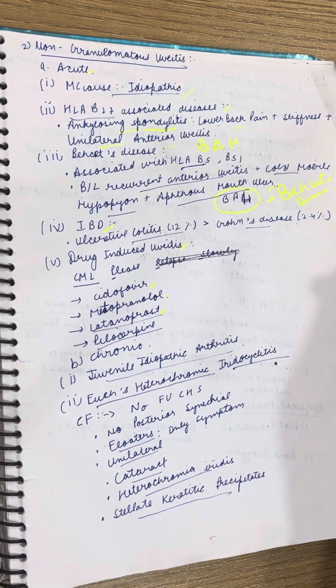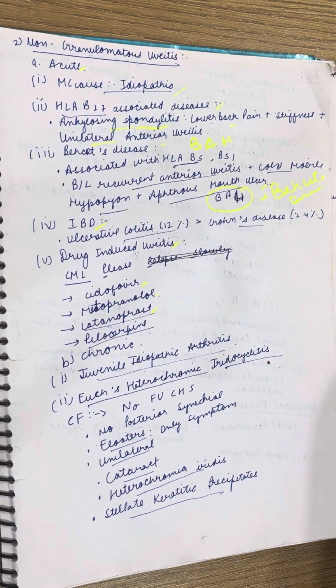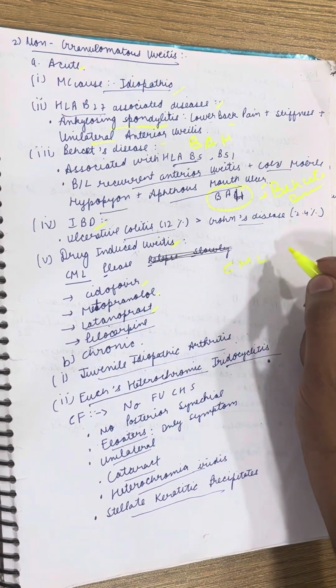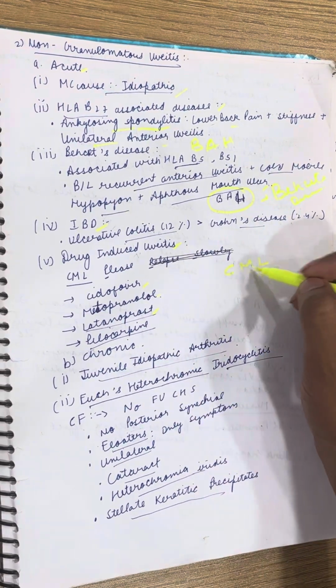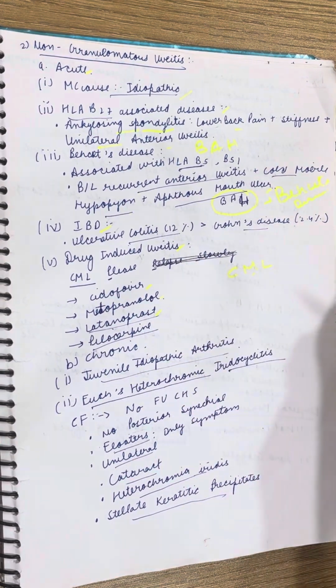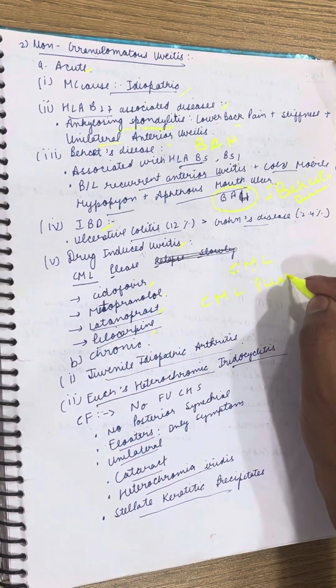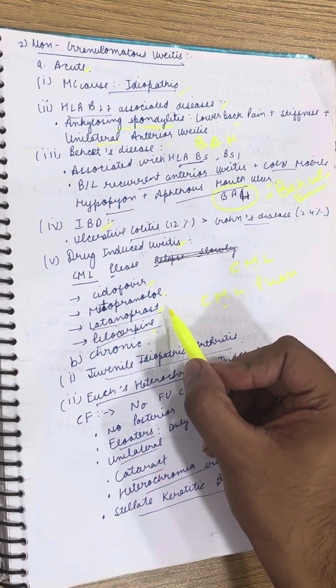Now the next cause is IBD, which is inflammatory bowel disease. And the next cause is drug-induced uveitis. The drugs which cause uveitis can be remembered by CML. CML is a type of leukemia, so you can use this to remember the drugs. C stands for cidofovir, M stands for metoprolol, L stands for latanoprost, and one extra is pilocarpine. So CML, please: cidofovir, metoprolol, latanoprost, pilocarpine.